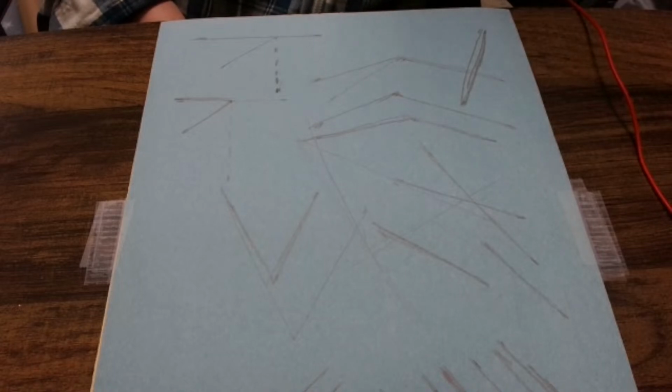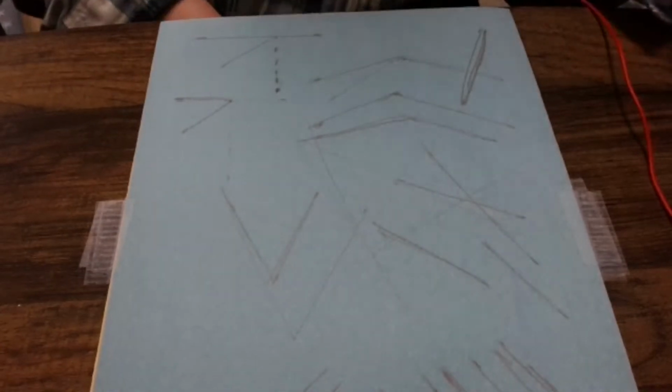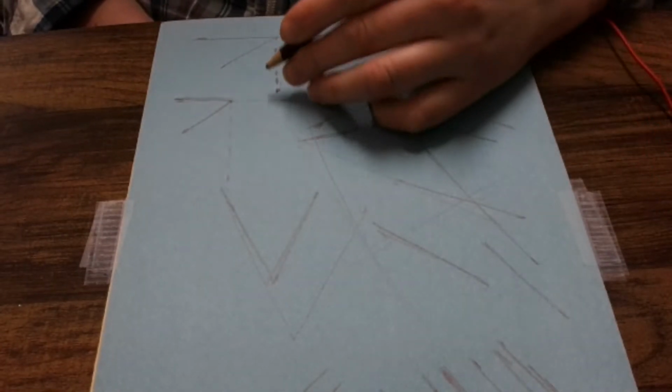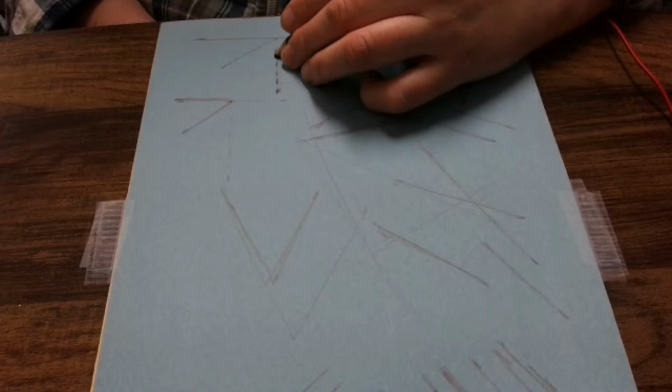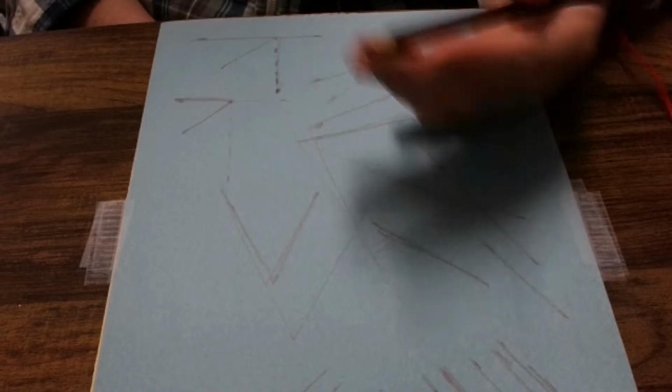I'm probably gonna have to... Excuse me, sorry. It's getting late, apparently. I'm gonna have to probably just do a... Well, it might help if I have my elbow in the right spot too.